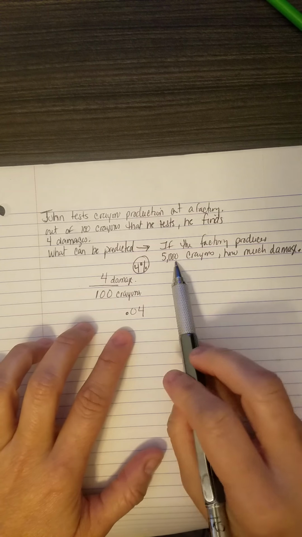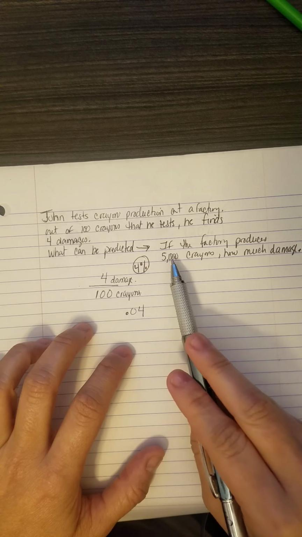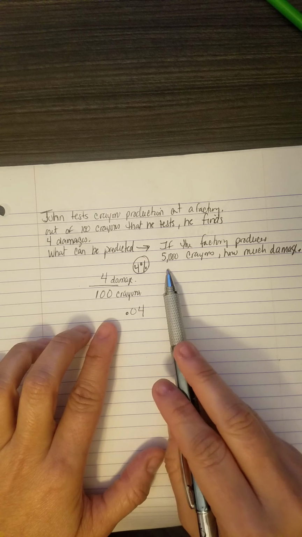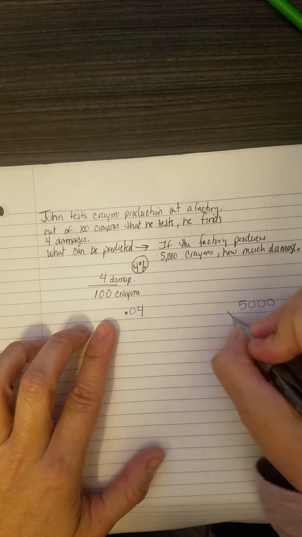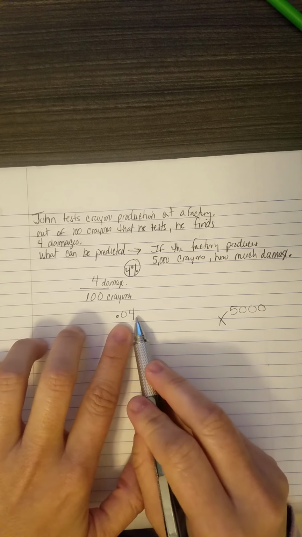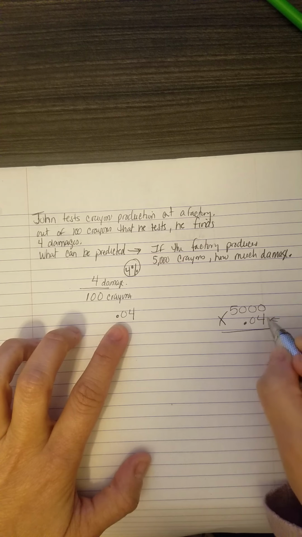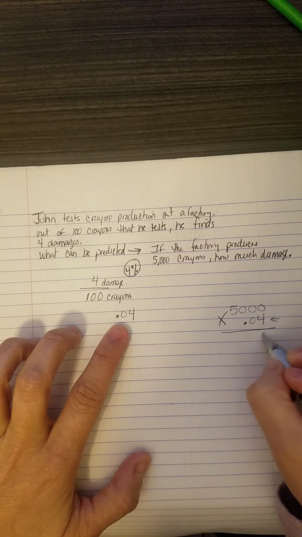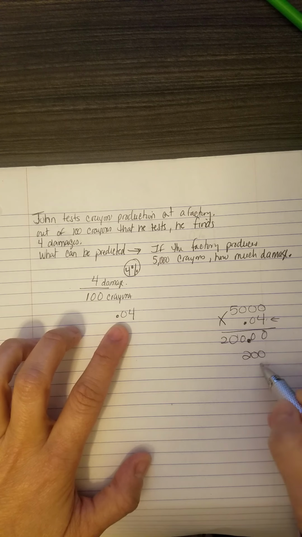So now if you want to find out approximately how many damages are in 5,000, now that you know the probability of damage, all you do is you grab your 5,000 and you multiply it by your 0.04, because that's your probability of damage. And that is going to tell you how many have damages, and that will be 200. So out of 5,000 is 200.